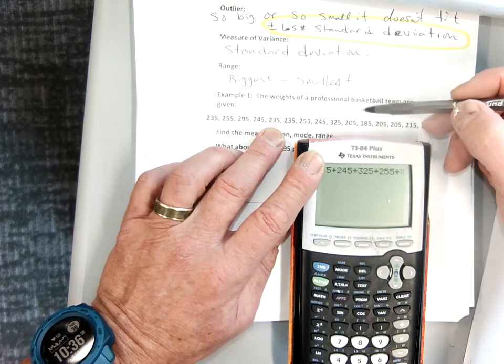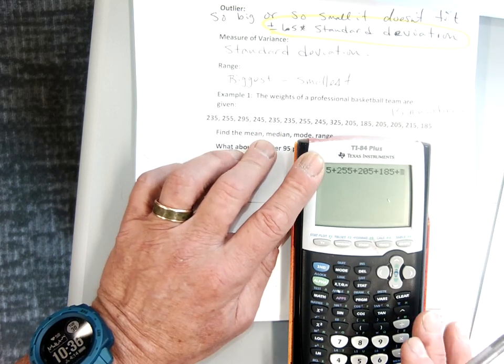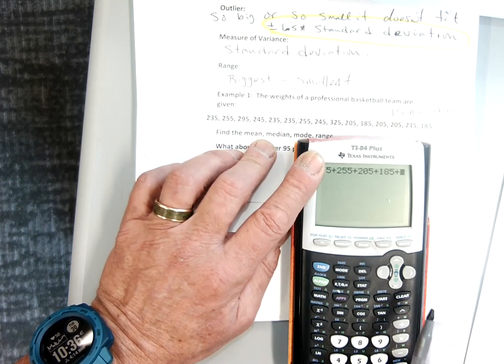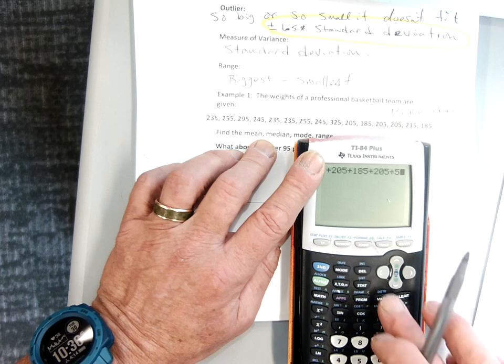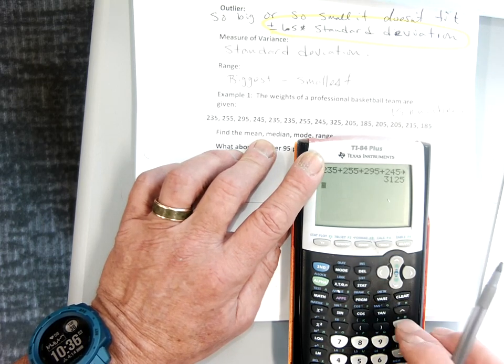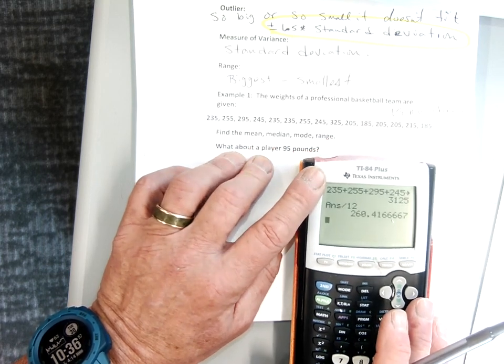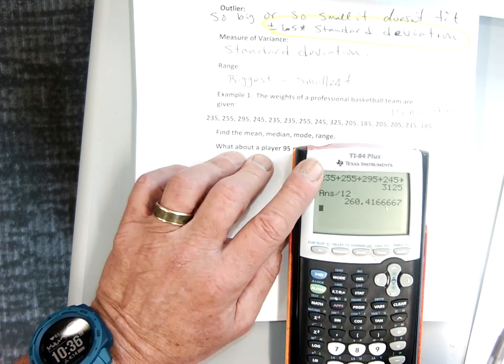Oh, is it 205? I will make a mistake, I promise. 185. And then 2 more 205s. Then another 205. 2 more. Okay, plus 205 plus 2. Whoops. 205. And there's what? 12 numbers, right? Divided by 12. 2 more. Oh, I get 2 more. Yeah, you still got 2 more. You still got 215 and 185.